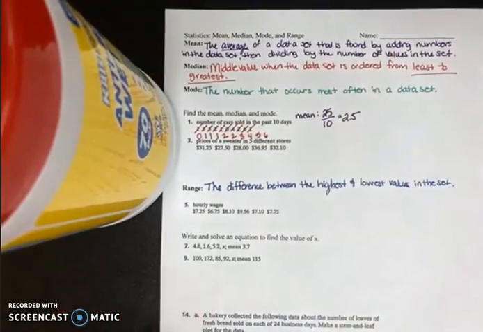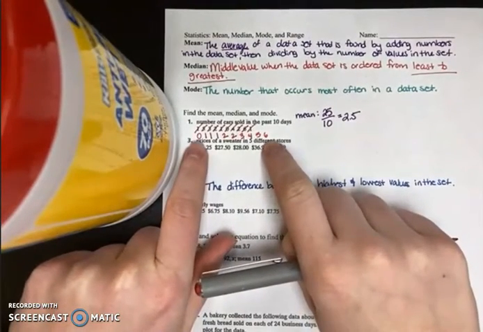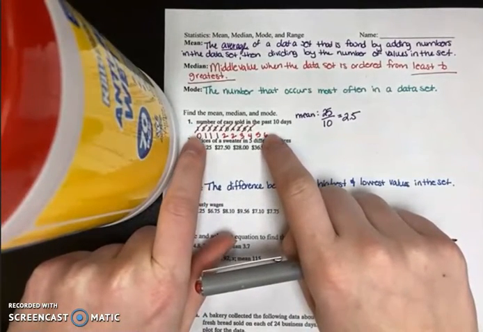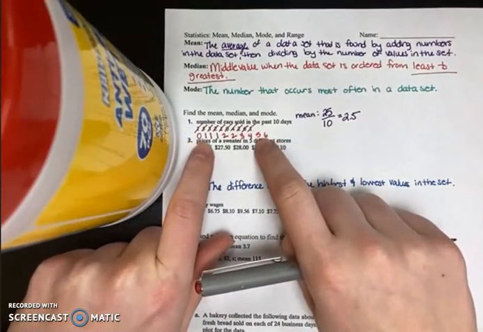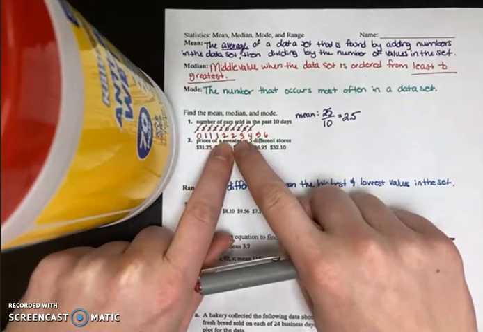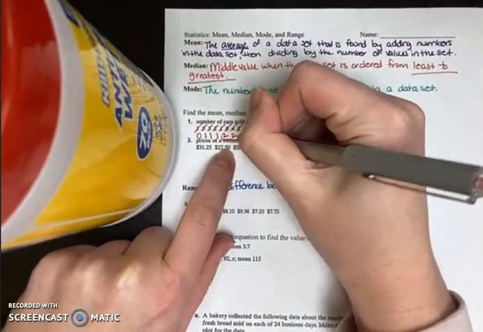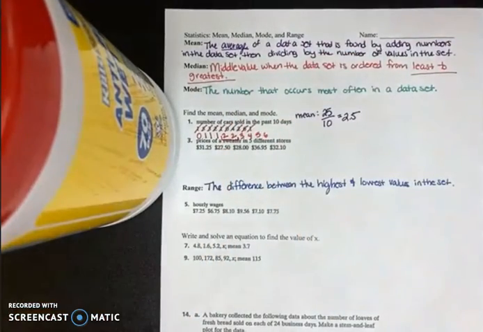So as you can see, I rewrote the data set from least to greatest. Now I can go through and find the middle value. So I just start on the outside and count my way in. Okay, so I started at the outside, just going in one at a time. So I end up with 2 numbers that are in the middle.